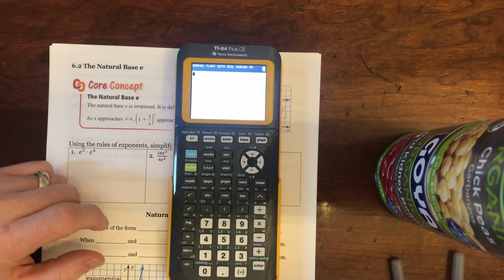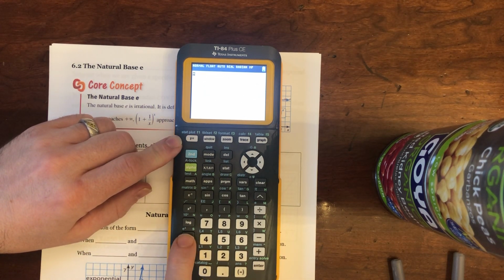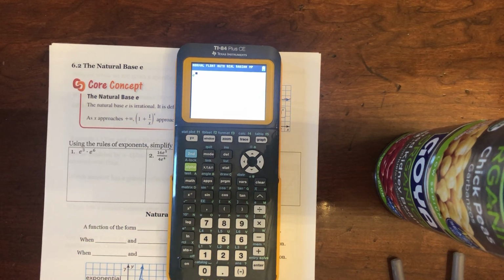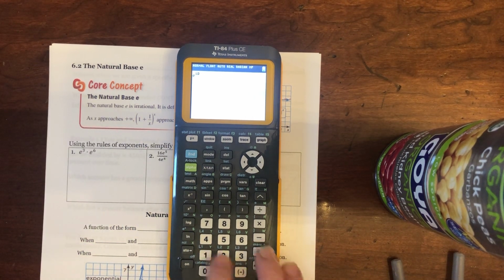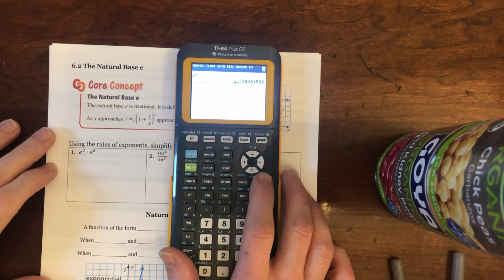On the TI-84 Plus CE, the color one, if you press the second button and go down to where it says ln, kind of right next to the 4, it has e to an exponent. And if I just did that to the first power, that would once again give us Euler's number, or e.